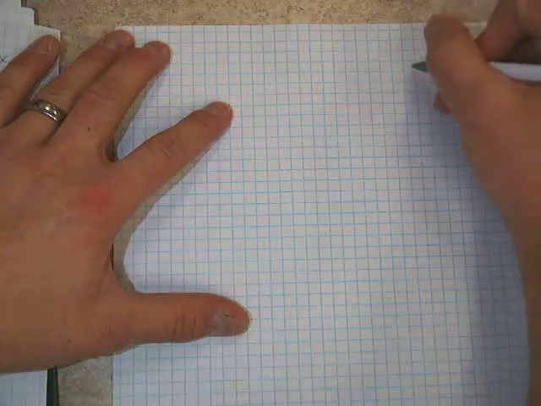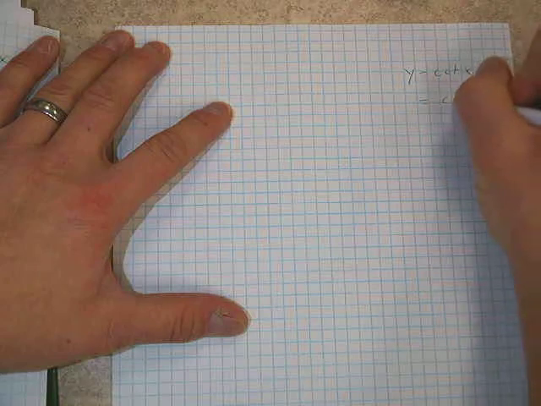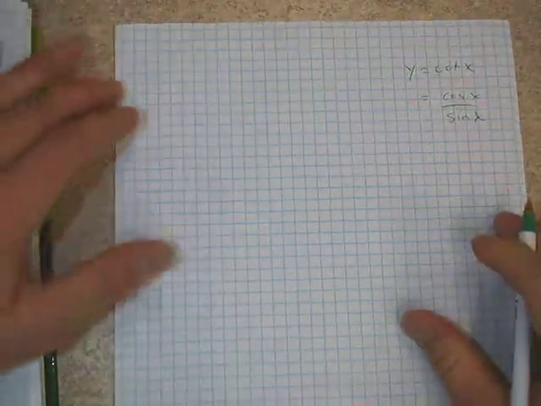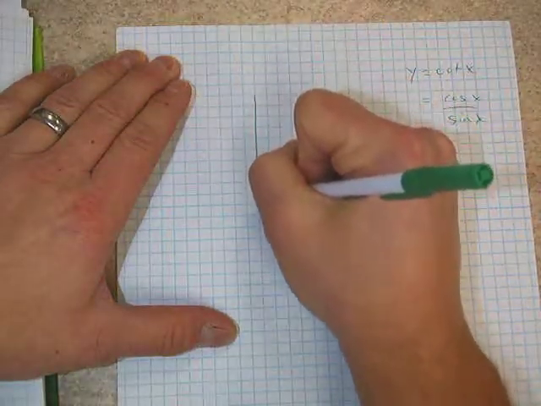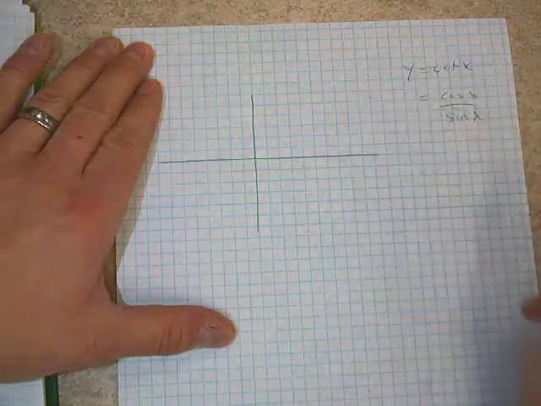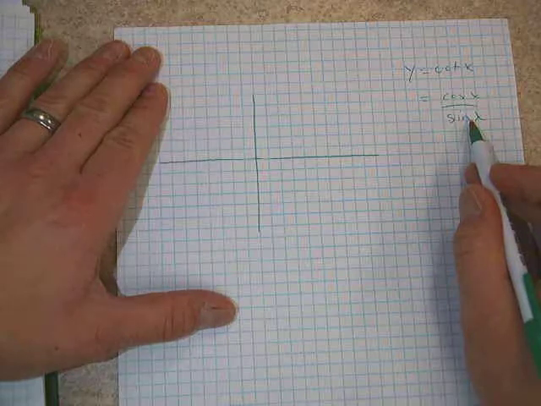Okay, for the other three functions, y equals cotangent x, which is defined as cosine x over sine x. I'm going to do the shortened version of that because it's going to look very much similar to the tangent function, but I want you to see how we develop the graph for this. We're going to develop it the same way as we did for the tangent. We're going to find the zeros of the sine function, and those are going to be our asymptotes.